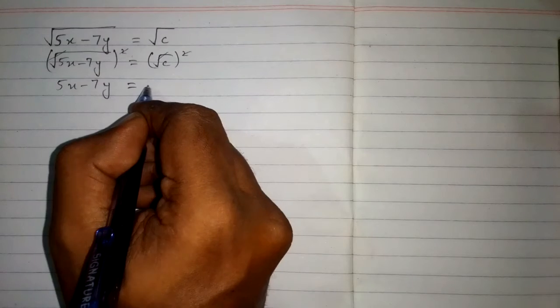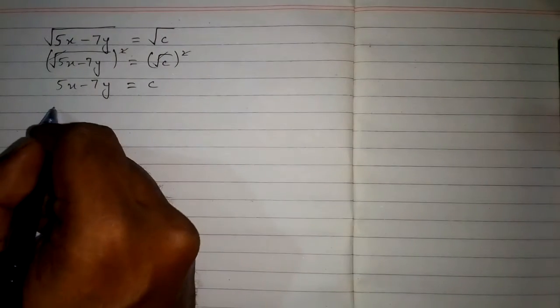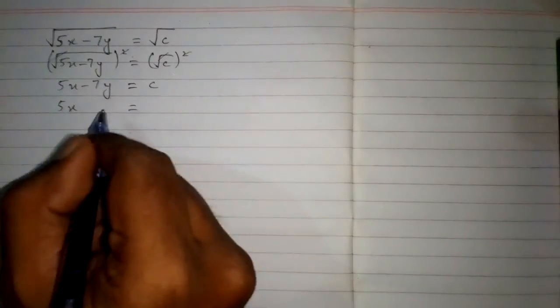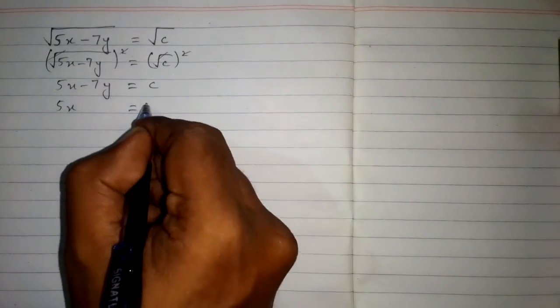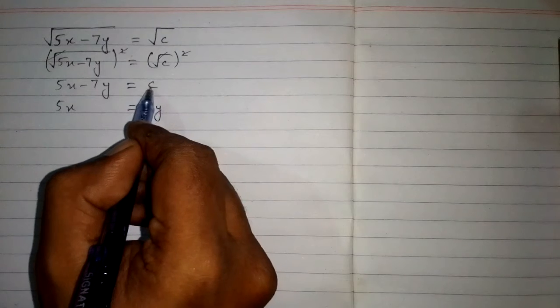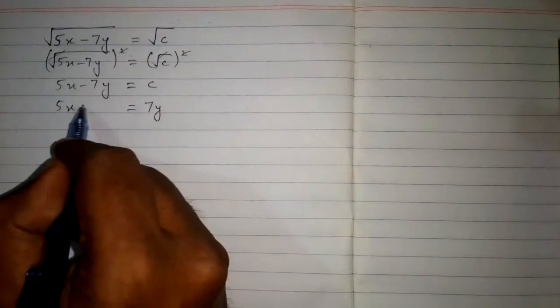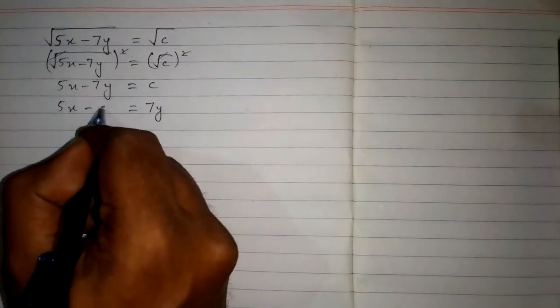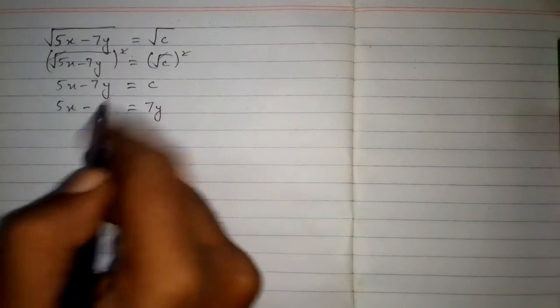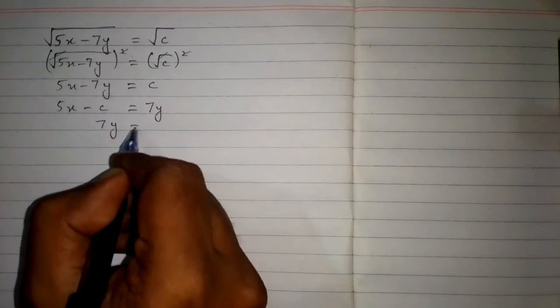Now we can cancel square and square root. So we have 5x minus 7y is equal to c. Now we can take this minus 7y on this side of the equation. So this minus 7y will become 7y, and we can take this c on this side. So we have minus c because c is positive over here. Or we can write 7y is equal to 5x minus c.